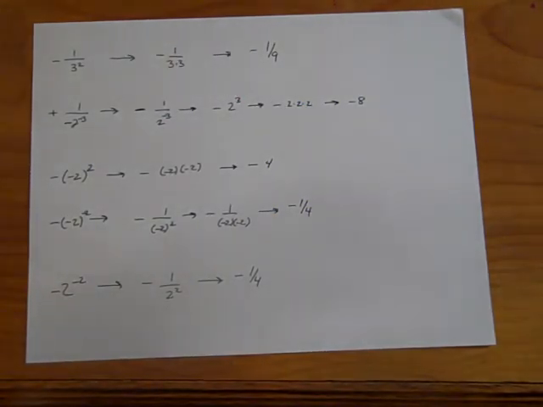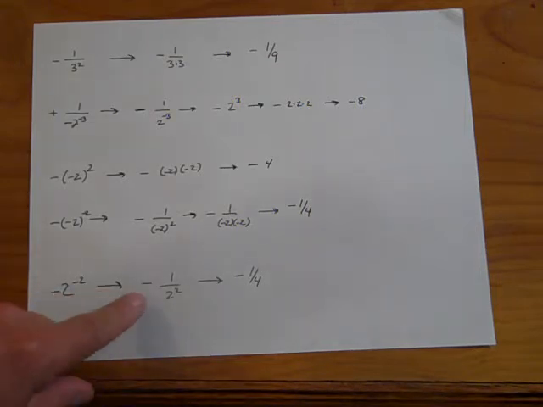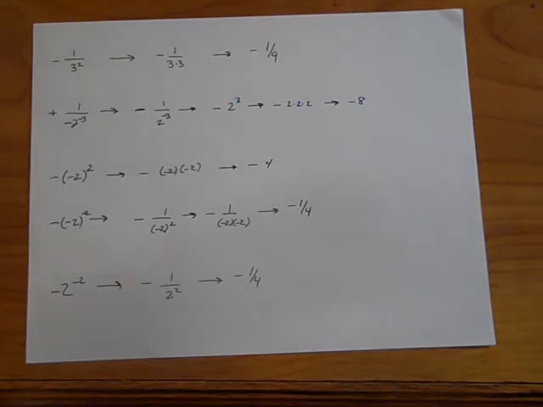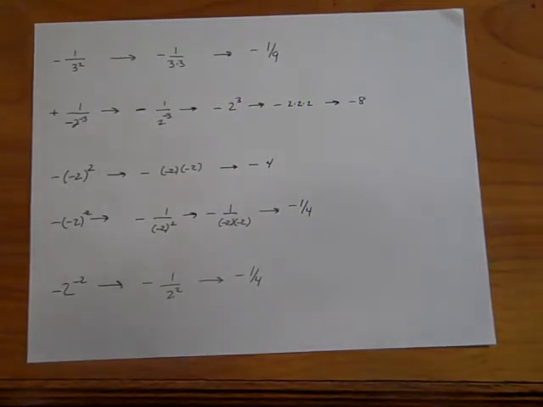Finally, in the last step, we have negative of 2 to the negative 2. So as we proceed, I have negative 1 over 2 squared. It's negative 1/4. Again, this is meant to be a review of negative exponents. Just some practice. It's really not meant to teach you negative exponents. If you need to see that, you need to go back to the other example videos.